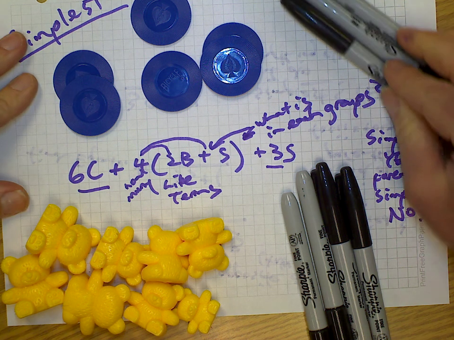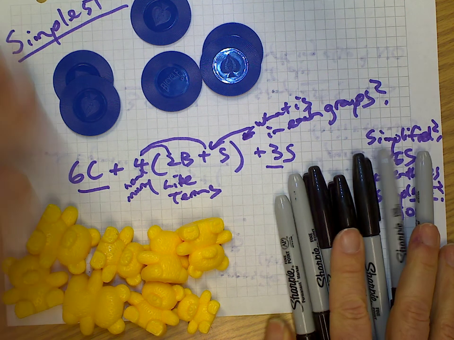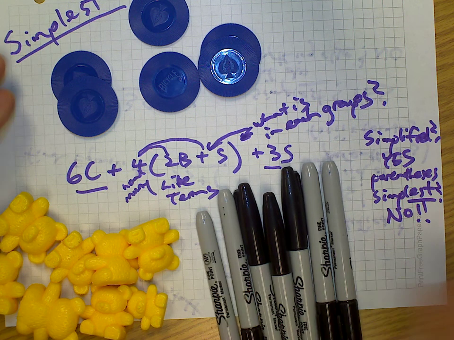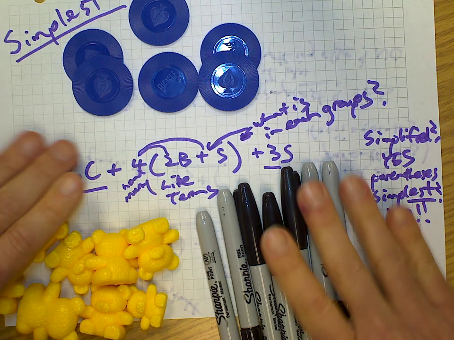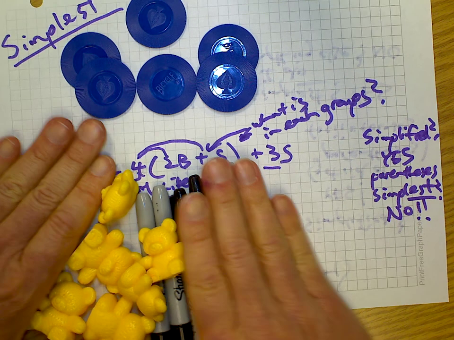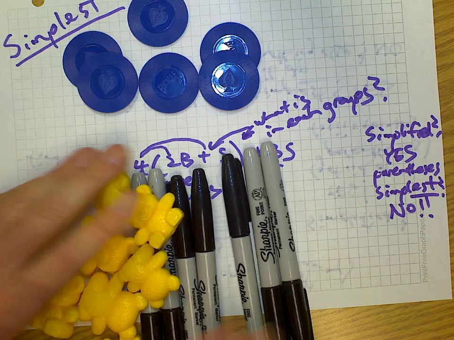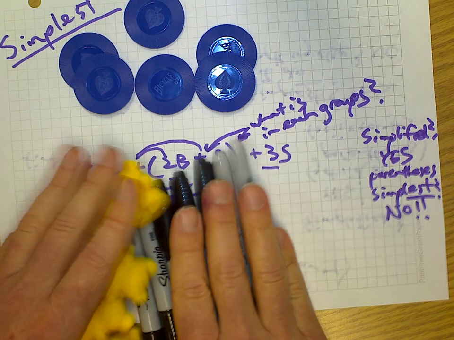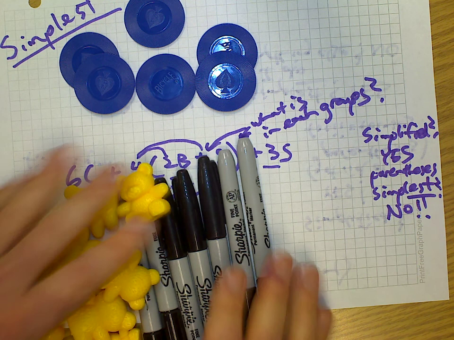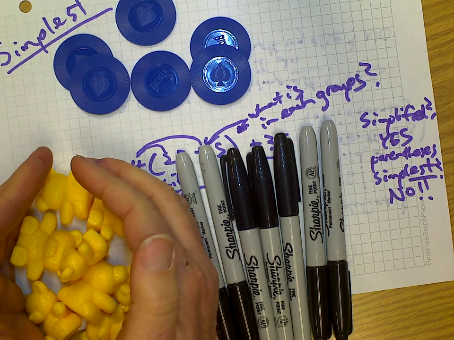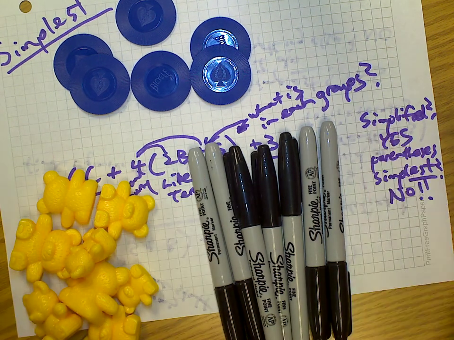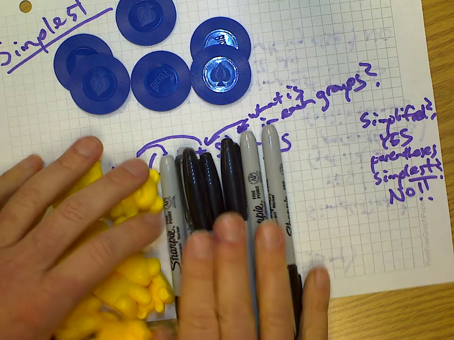I can put these like terms together. Is there anything else I can do? Can I just shove all of these together and say that it's 15 of something? No, because they're not the same thing. Think of these as x's and think of these as numbers. We can't just shove them together and call it something new.